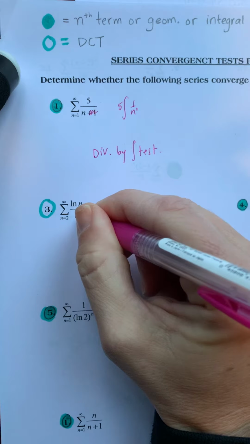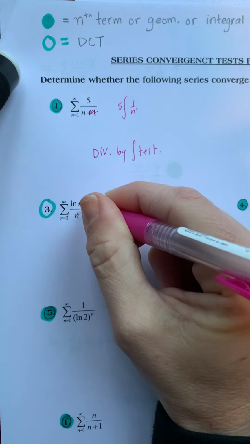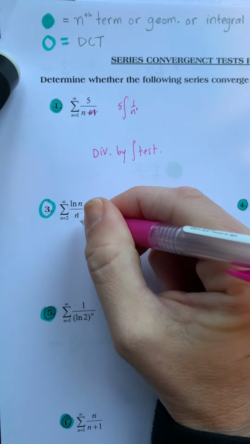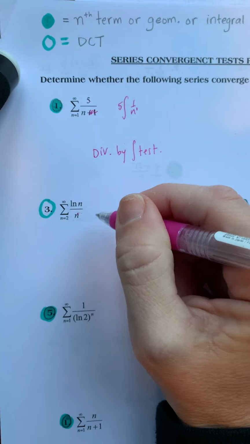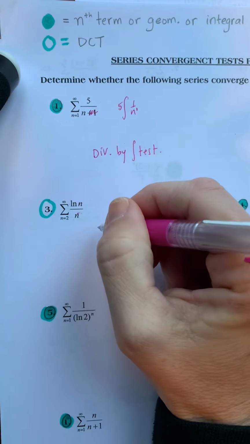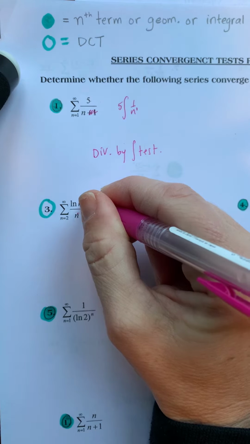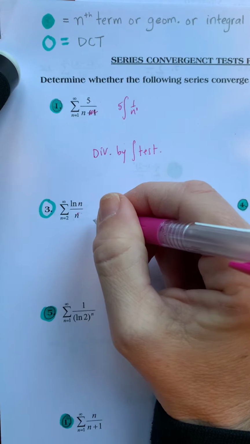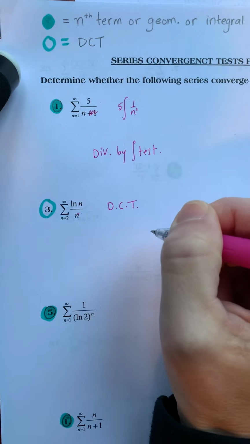If I look at the nth term test, the bottom does grow faster than the top. The logs don't grow fast. They're like the slowest growing thing. So I know that I should keep going. This is not geometric. The integral is not so easy because I don't know how to compare them or what the integral of that is going to be. So I'm going to have to resort to that direct comparison test.